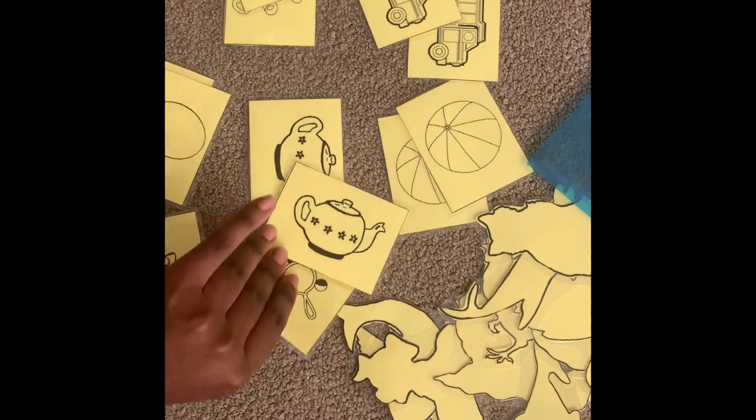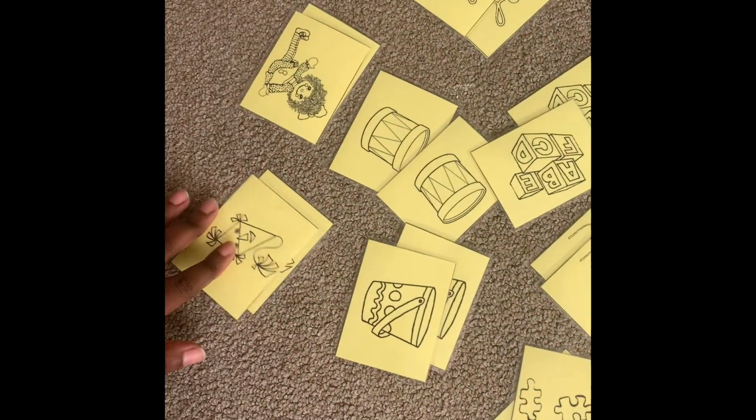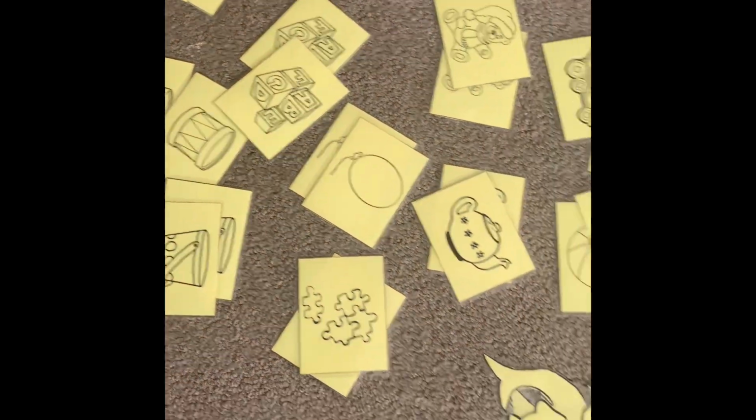This one goes there and this one goes here. Yes. And that is what you will need for your visual discrimination.